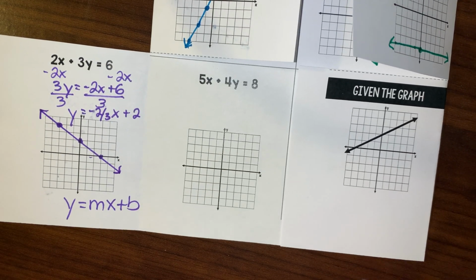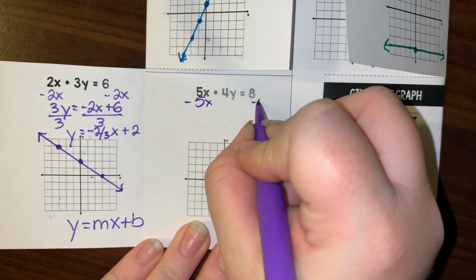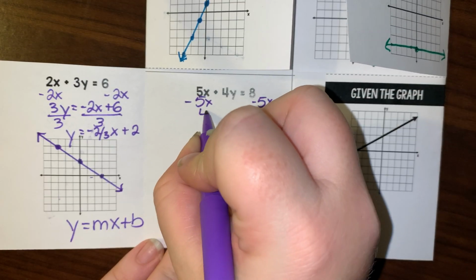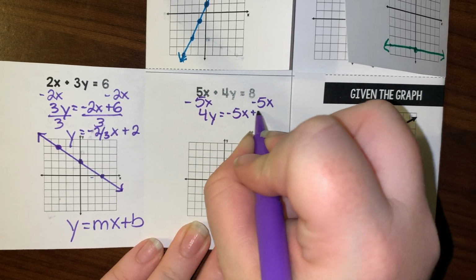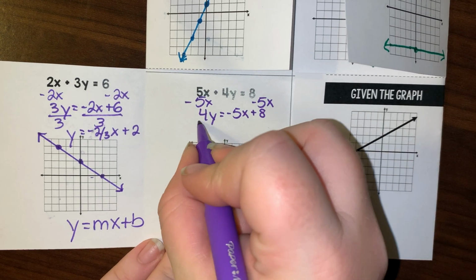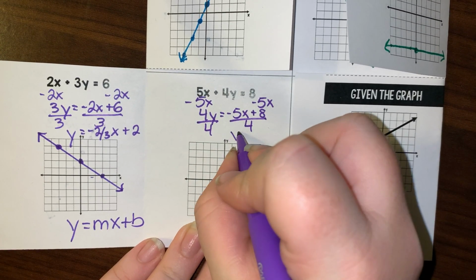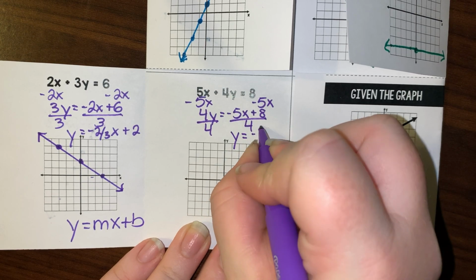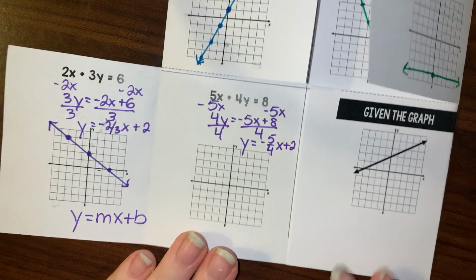Okay, so for this last example, I'm going to start by subtracting 5x from both sides. So I have 4y equals negative 5x plus 8. And again, I want just one y by itself, so I divide both sides by 4. And I am left with y equals negative 5/4 x plus 2.